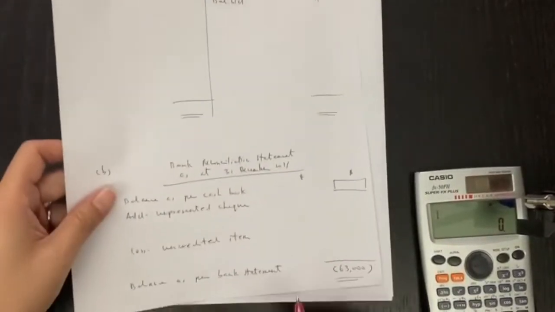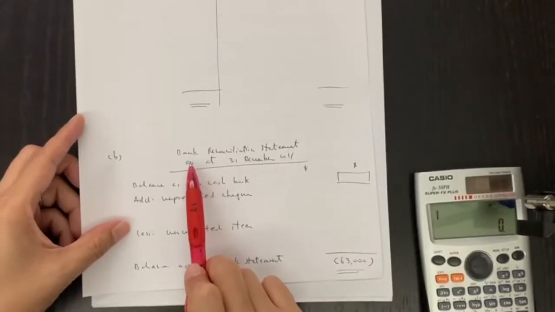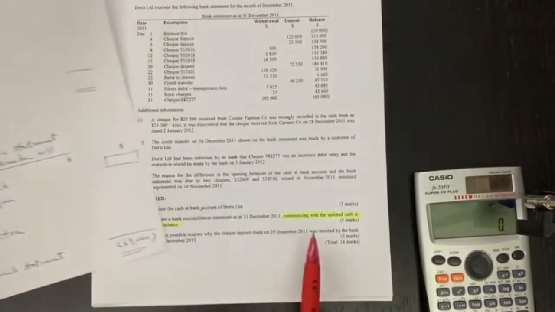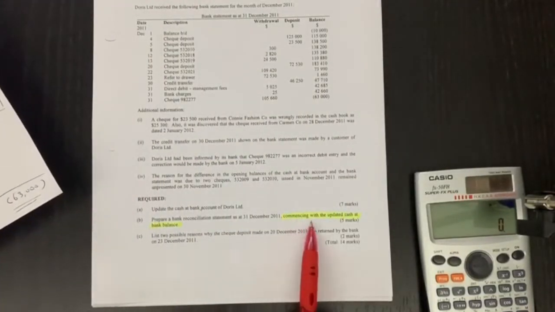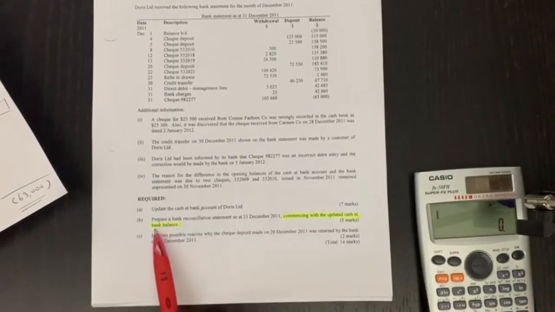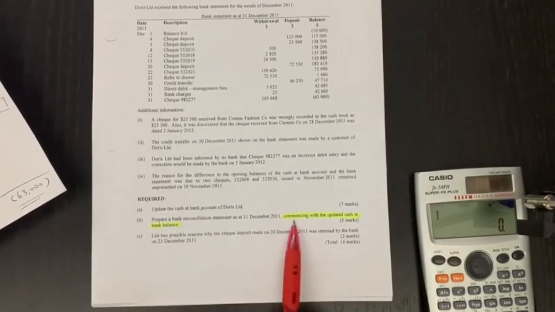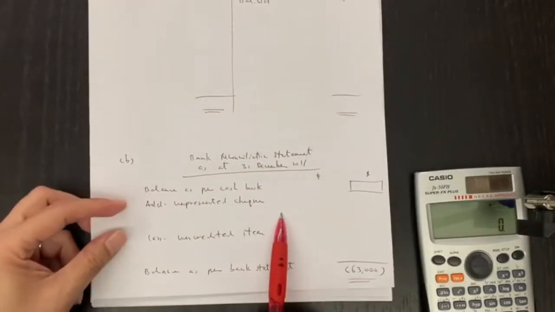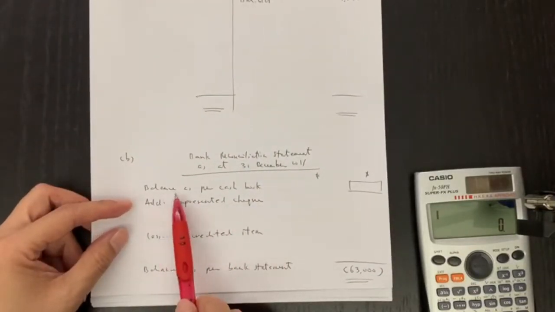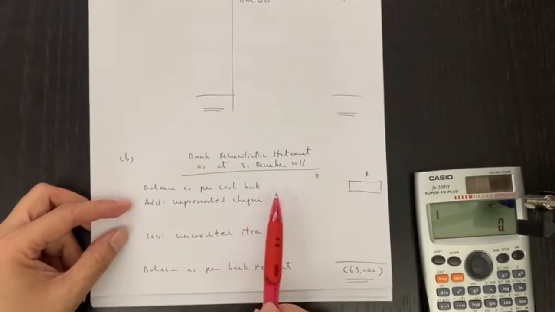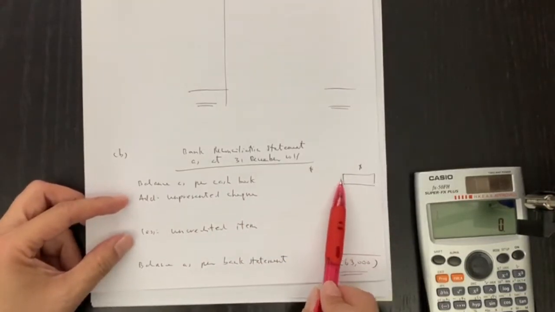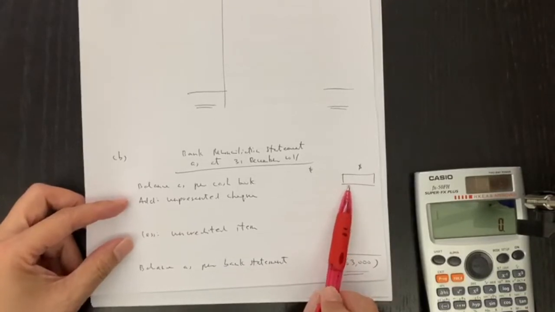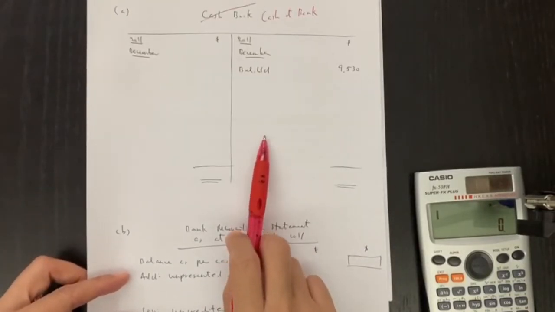Now this is the bank reconciliation statement. Since the question says commencing with the updated cash at bank balance, and commencing means starting with, we must follow it, and this is the balance as per cash book. At this moment we don't know this figure. We can only know it after we have updated the cash at bank account.